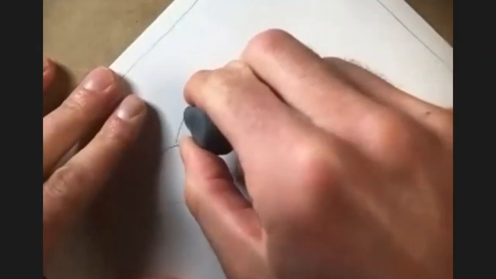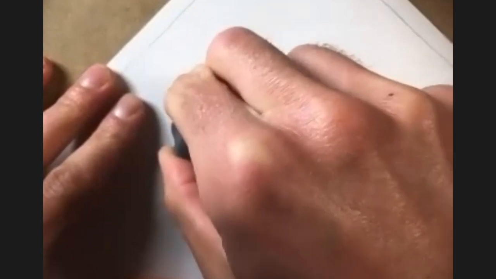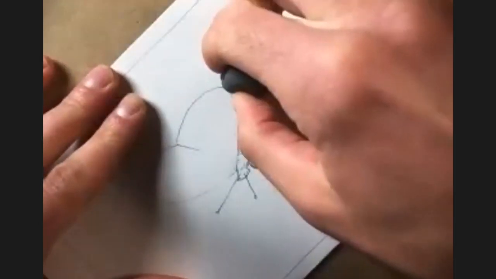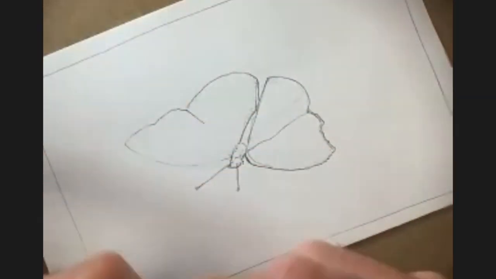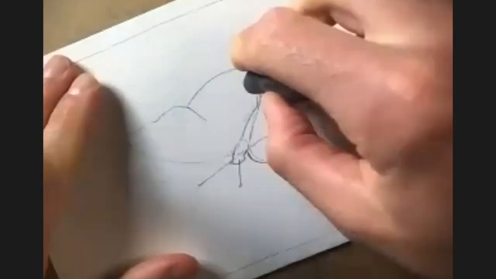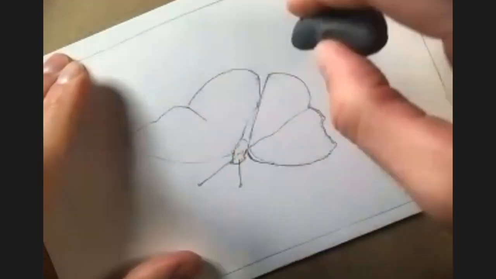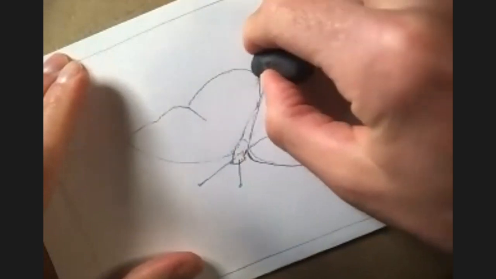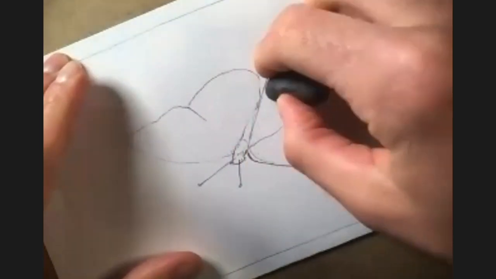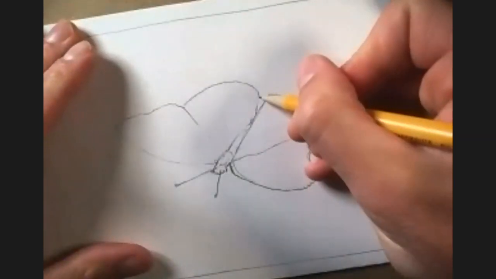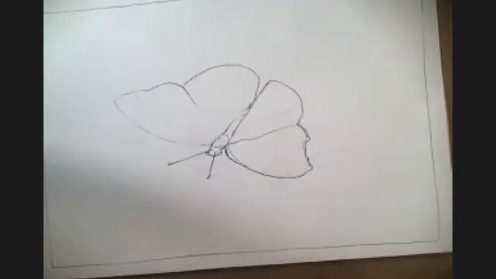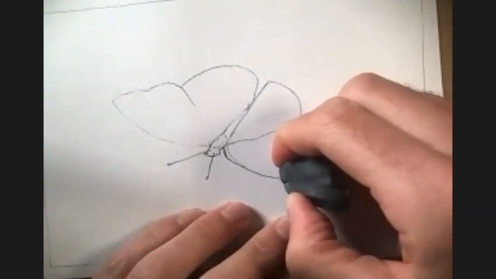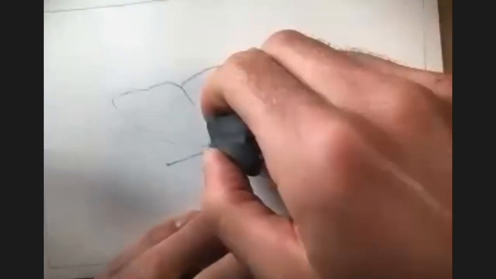And I like using a kneaded eraser. These are typically gray and rubbery, and they're great for a variety of different mediums. I like using them with pencil, color pencil, and even charcoal. And they're great because they can literally lift the material off the page. They're very kind to the paper, so you won't get any distress if you erase with this.